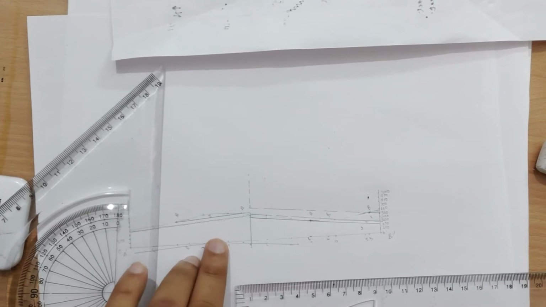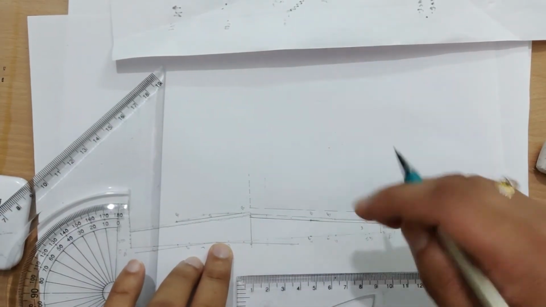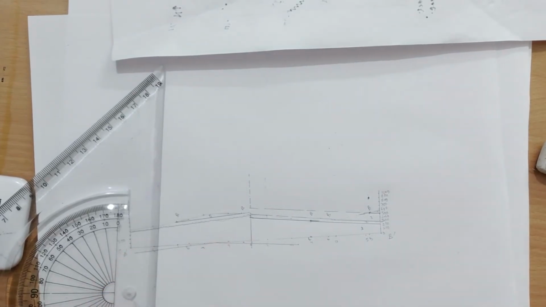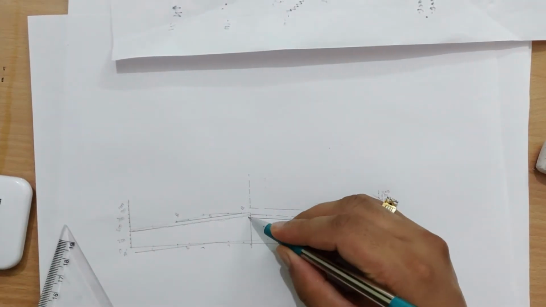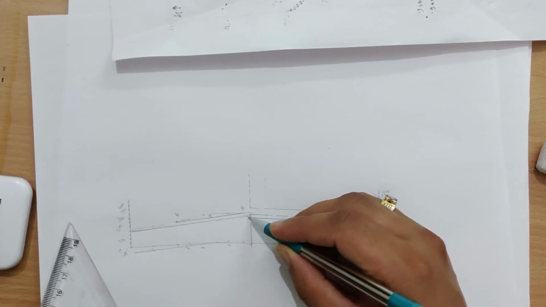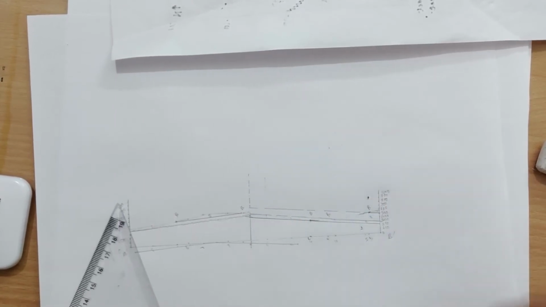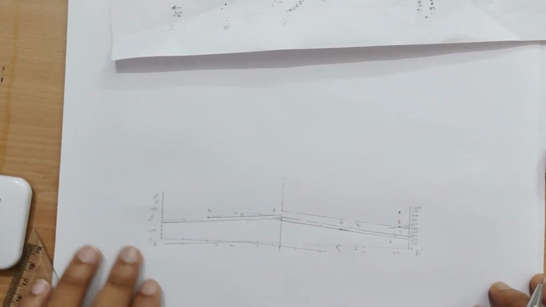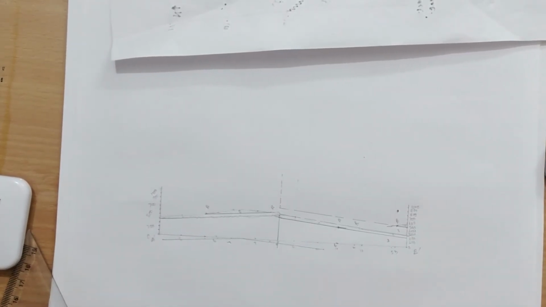In this block we are not getting any of the trace or folder bed. So we can fill the symbol. This is our profile along line A dash B dash. So let's see how the profile looks like after filling the symbol.